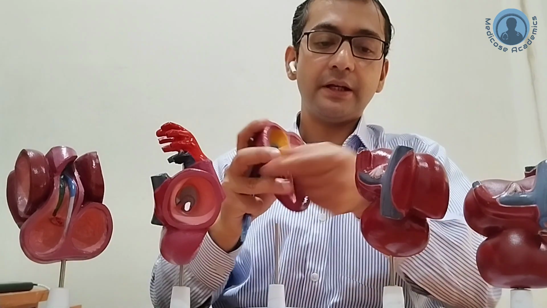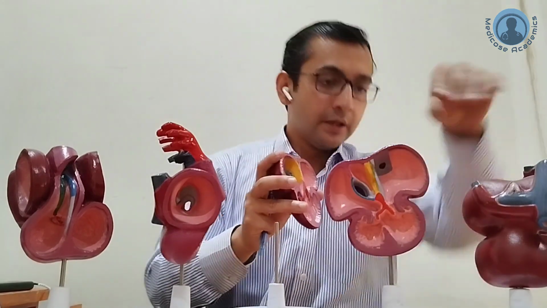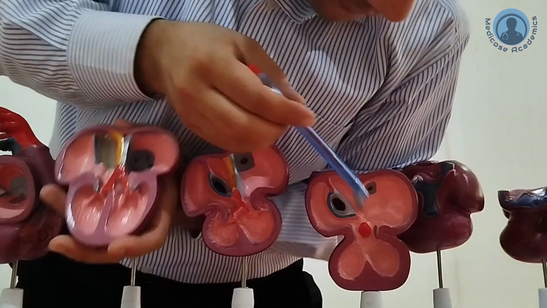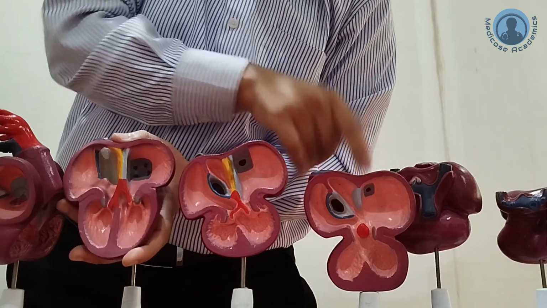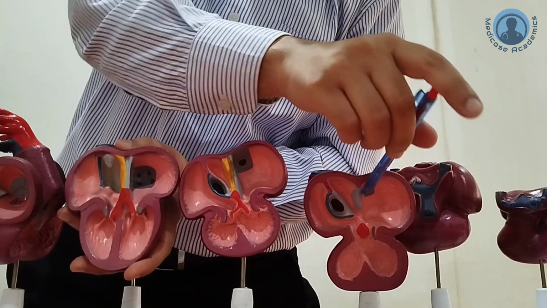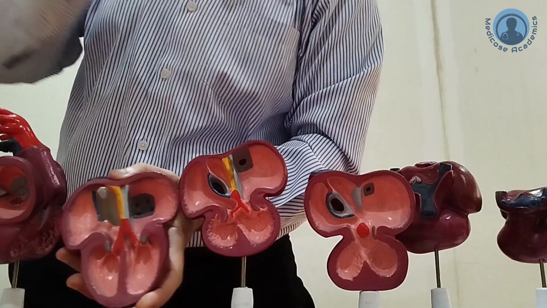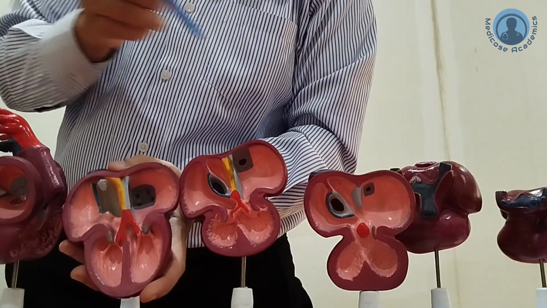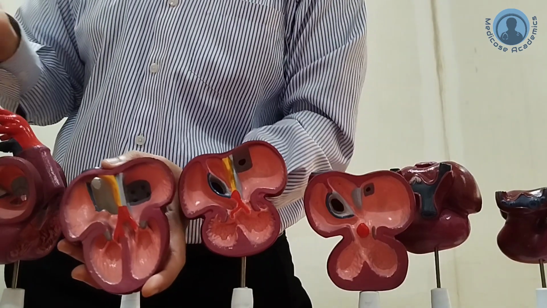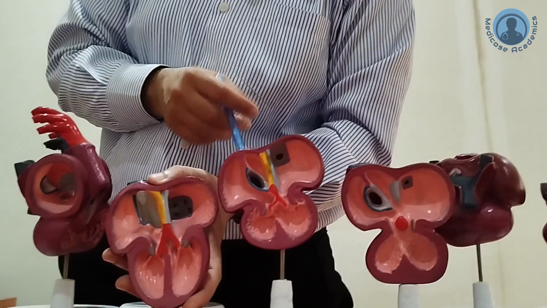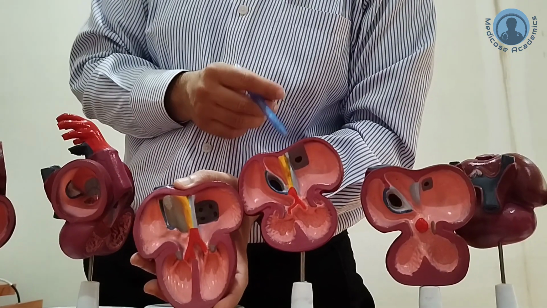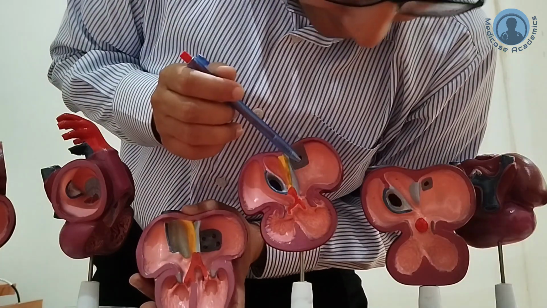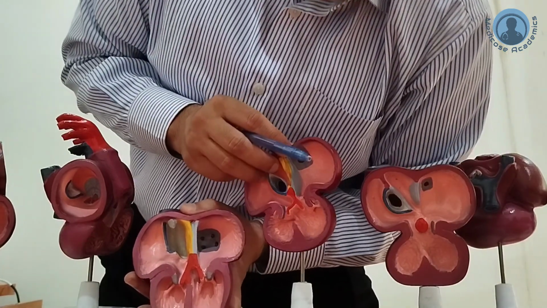Now we are left with the left atrium. You saw that the pulmonary veins joined and fused as a single opening that had opened here. But as the atrium expands on the right side, it was engulfing the right sinus venosus. On the left side, it is now engulfing the pulmonary veins.